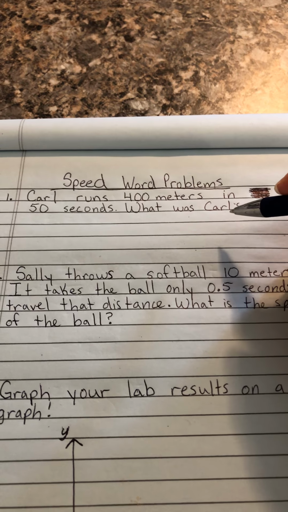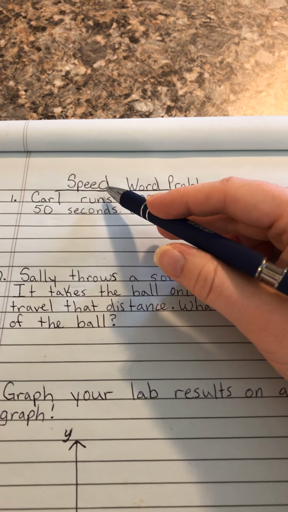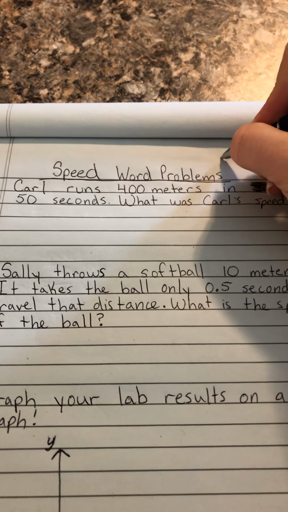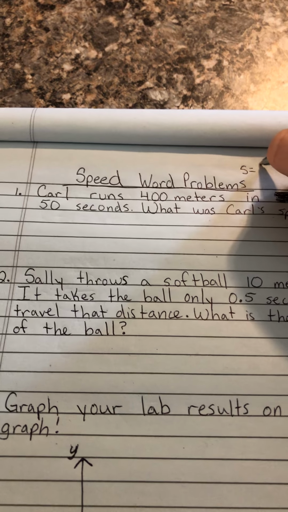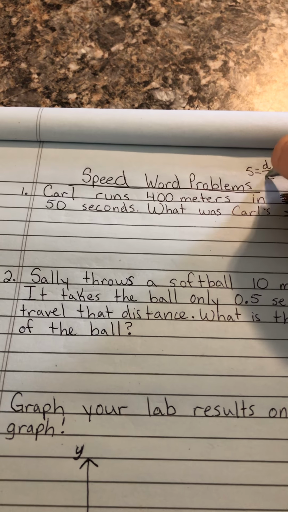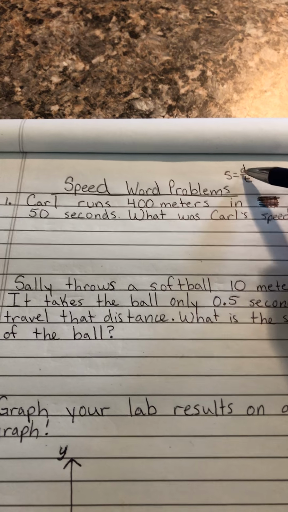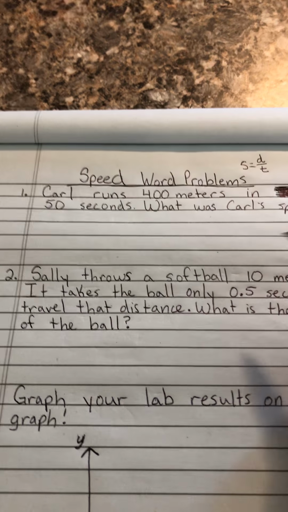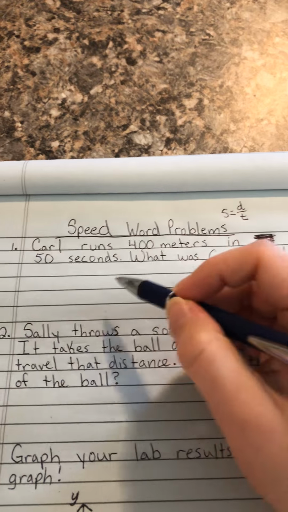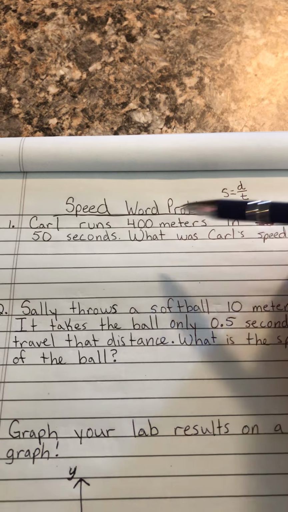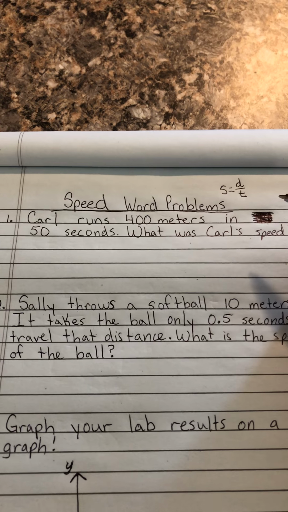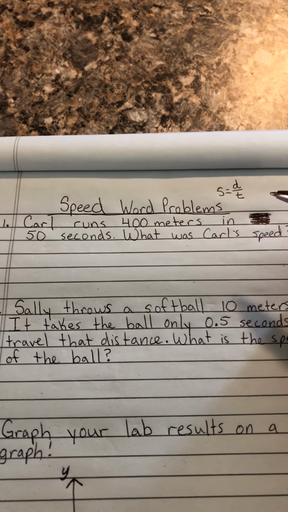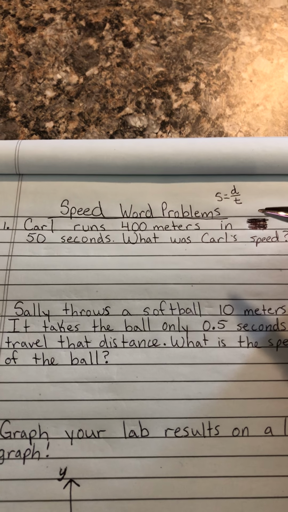And I want us to remember that since it tells us we're working with speed word problems, then the equation that we're going to be using is that S equals D divided by T, where the D stands for distance and the T stands for time. Okay, so if we read our first problem here, it says that Carl runs 400 meters in 50 seconds. What is Carl's speed?